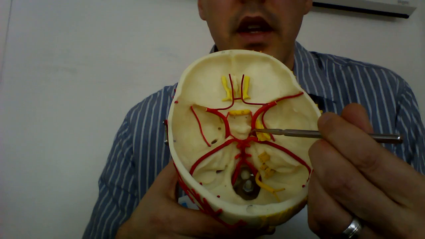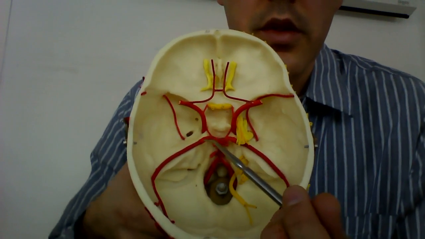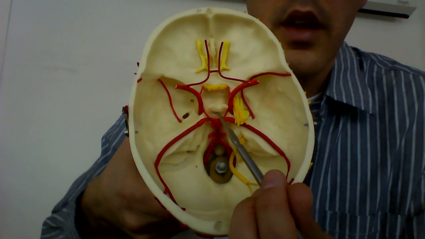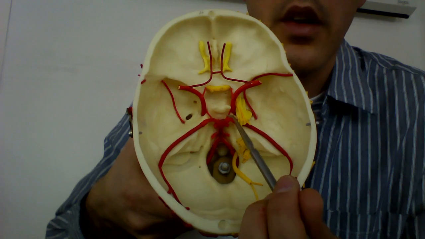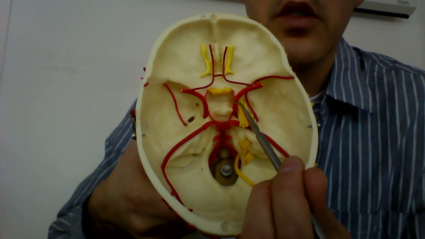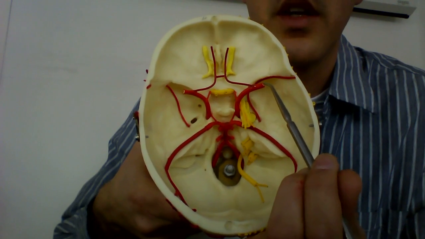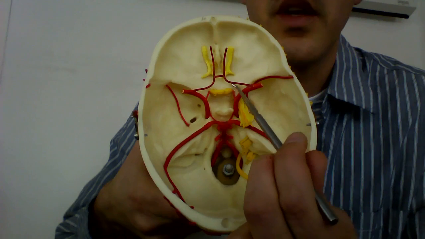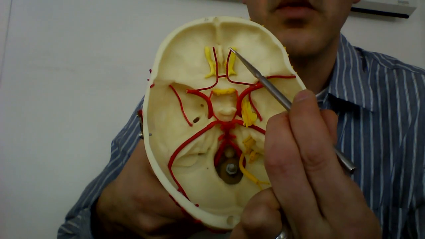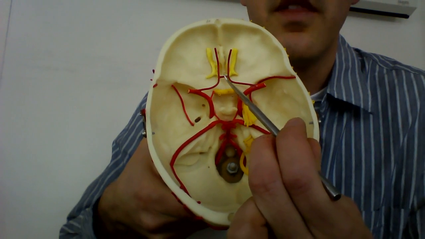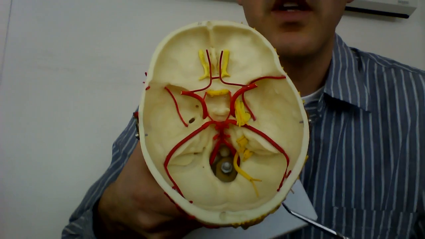Then right here and here, those are the posterior communicating arteries, connecting to the internal carotid artery, which then makes this turn out here. This is the middle cerebral artery here. And then anteriorly, we have the anterior cerebral arteries. And this little crossbar right here is the anterior communicating artery.